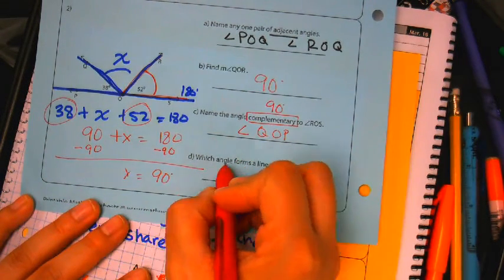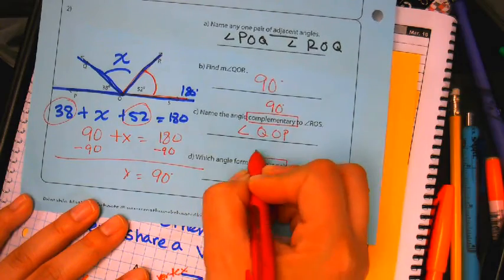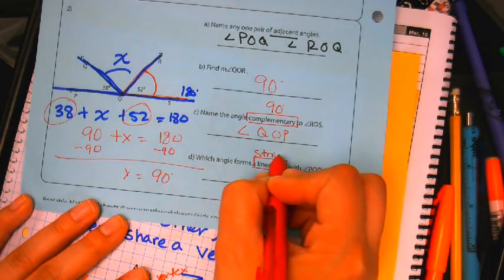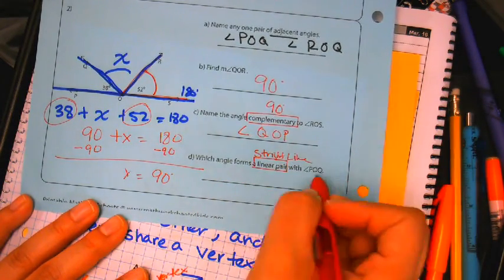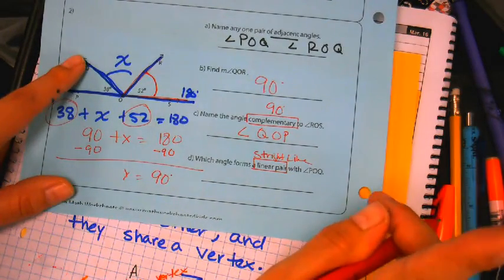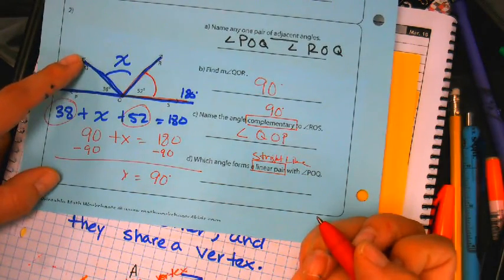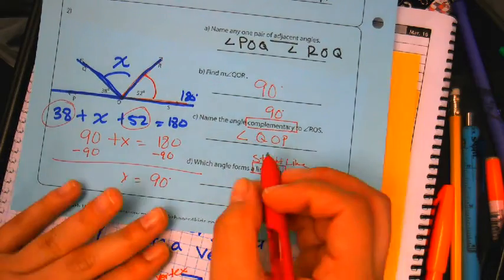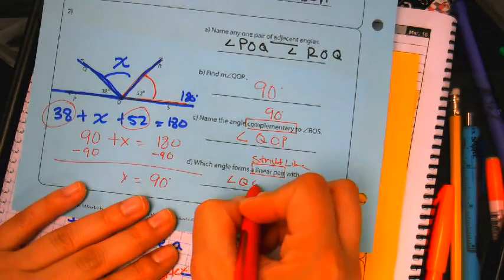D is what? Name which angle forms a linear pair, means a straight line. Straight line. POQ. So POQ. Oh, what's one angle? Just one. That makes it a straight line. Yep. Angle QOS. Very good.